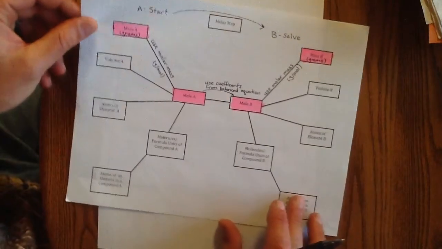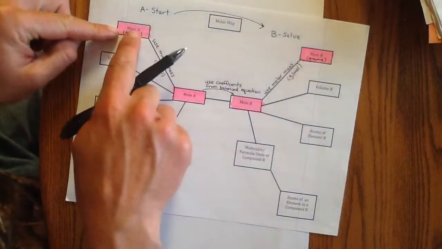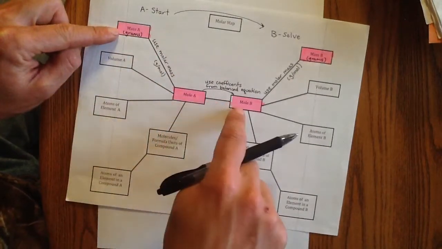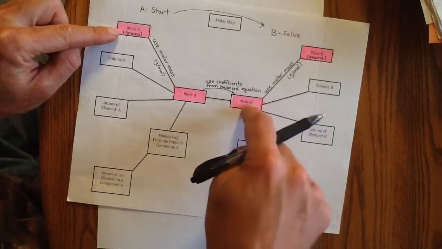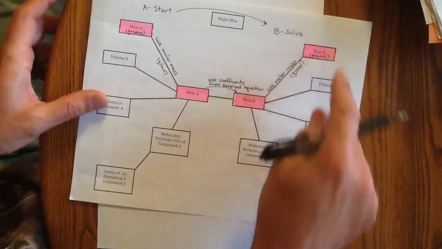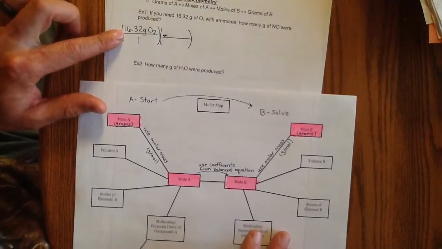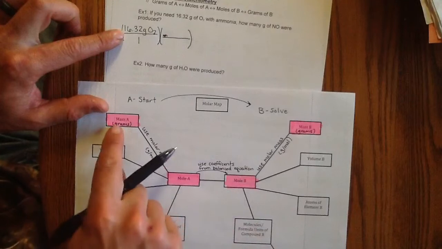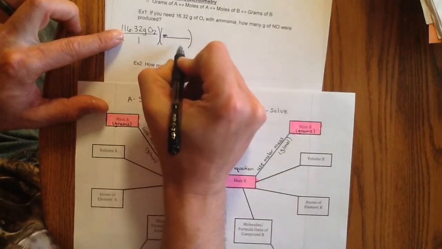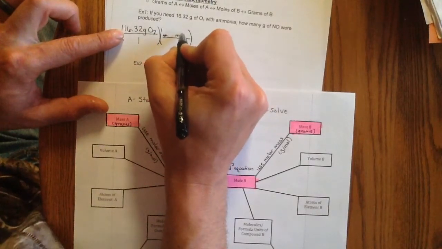So looking at the molar map, we're starting in grams, and we have to go all the way to grams. So this is going to be 3 steps. We're going to go from mass of what we begin with to moles of that, from moles of that to moles of B, and from moles of B to mass of B. So I'm going to use the molar map to determine what I have to do next. I'm going to have 16.32 grams of O2, and I need to go from grams to moles. Remember, the units are going to have to cancel. So this will be grams of O2, and this will be moles of O2.